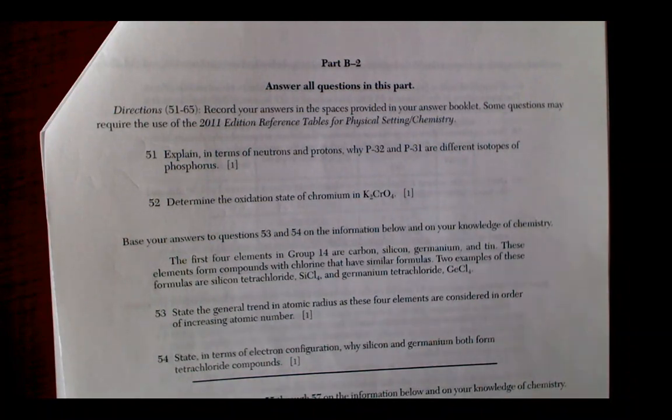This is going to be technically parts B2 and C1 for some reason. I don't know why it's divided up like that. Just call it part two questions. It's all short answers, and there are 35 of them. So let's get right into it.